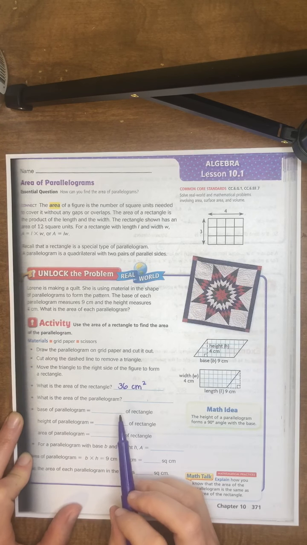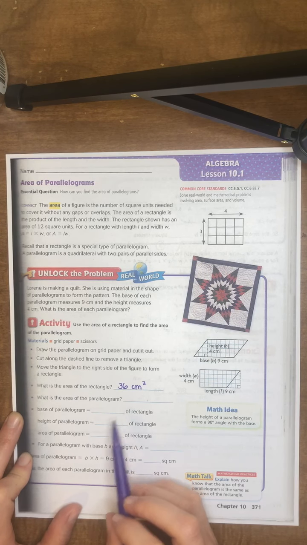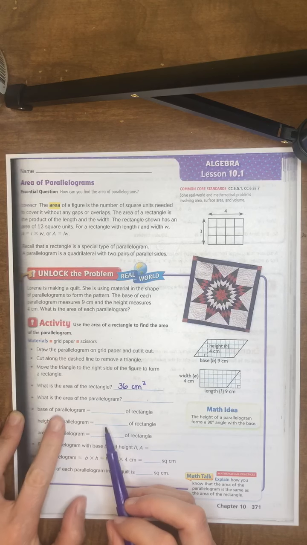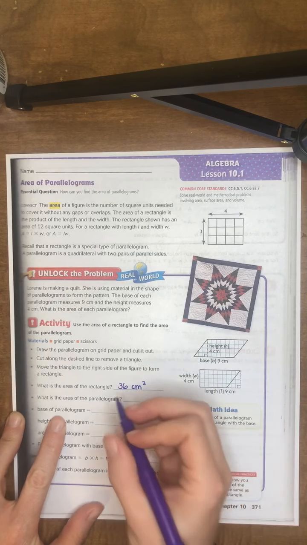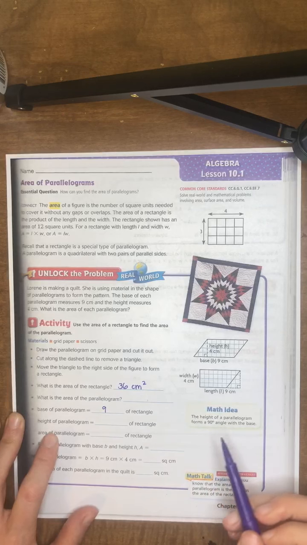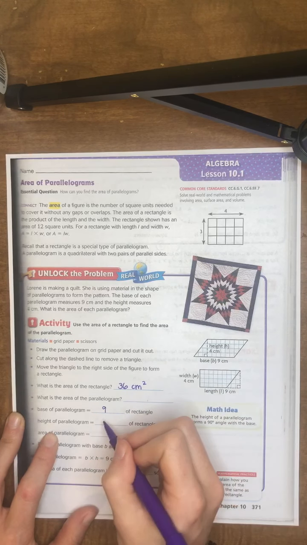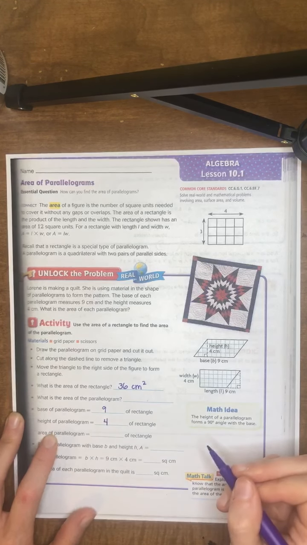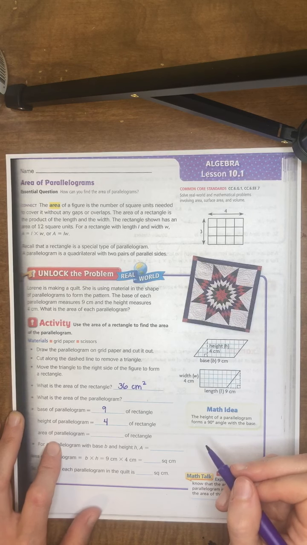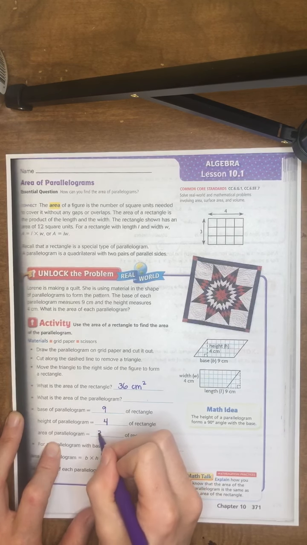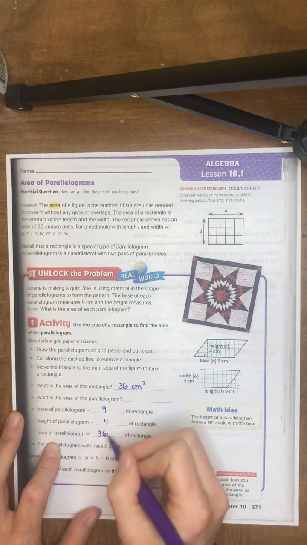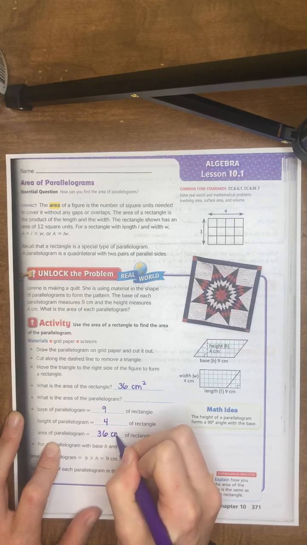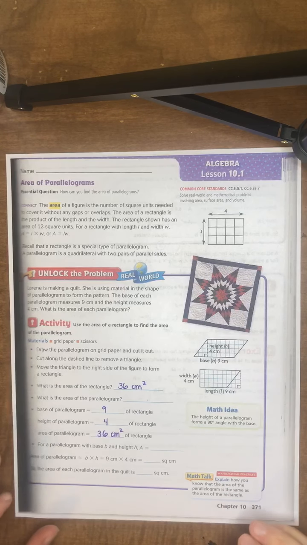Okay, what is the area of the parallelogram? Again, it breaks it down right here, but the base of the parallelogram is 9 centimeters. The height is 4. And so the area would be 36 square centimeters.